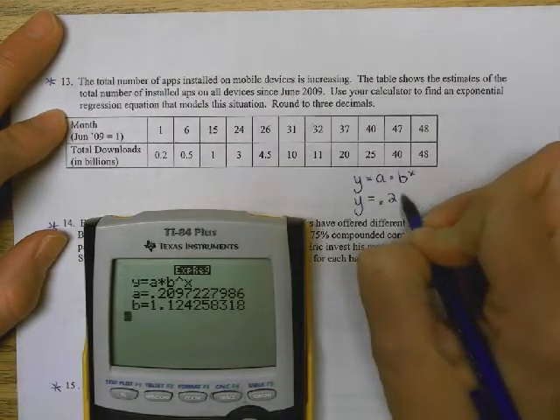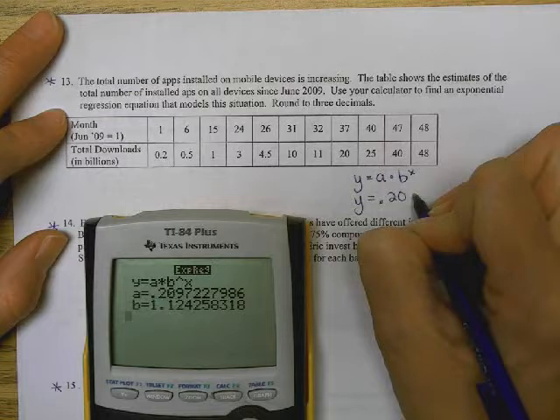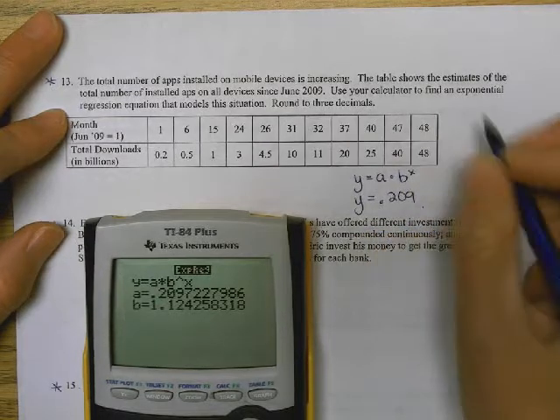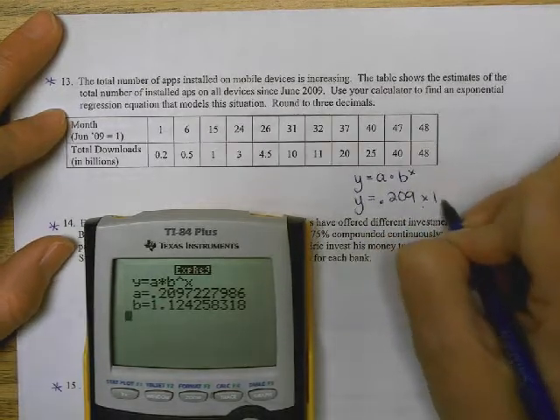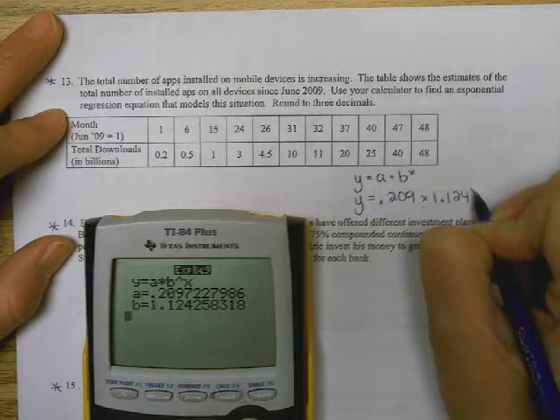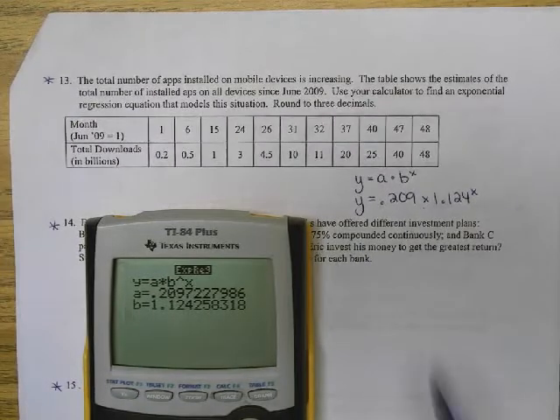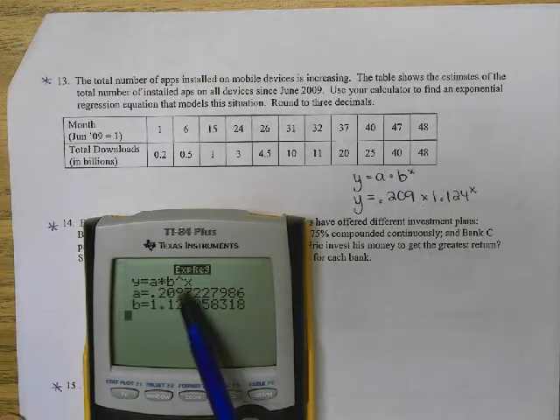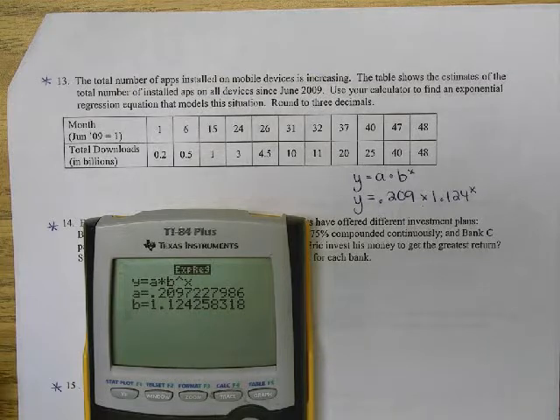And a is 0.209, and then times 1.124 to the x. I could have made it 2.1 because if I had rounded the 9, then it would have been 2.1. Okay, so either one is okay.